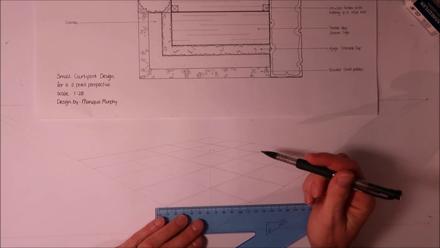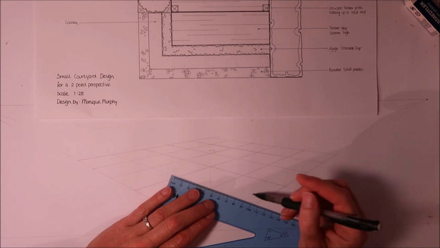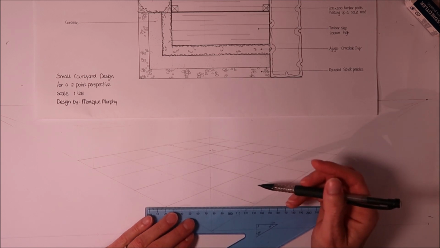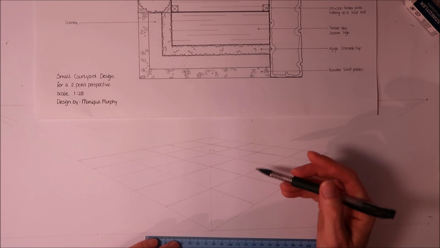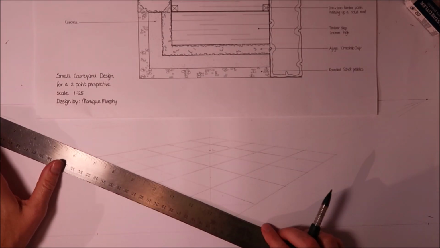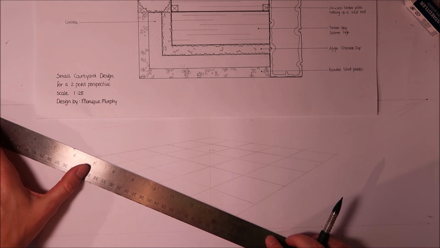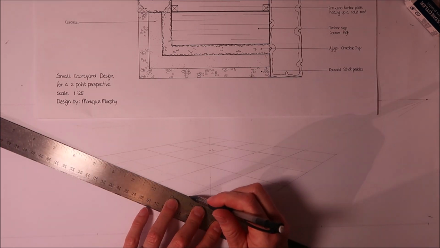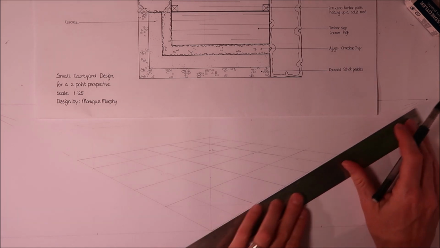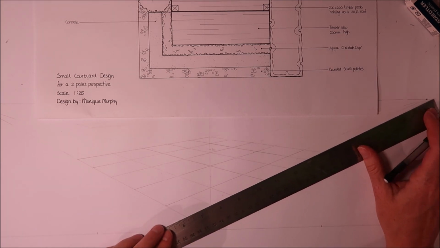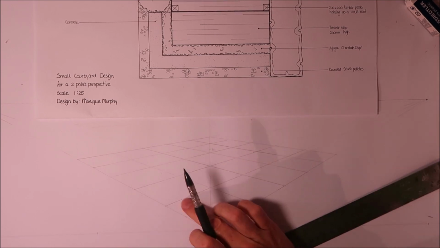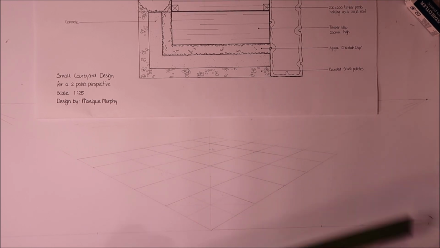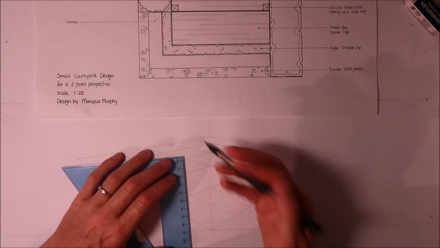So, okay. Let's find the middle first of this front square. That's easy. Now once we have the middle, we're going to divide that up into smaller pieces again, because we actually need to know the middle of both these sides of the square.